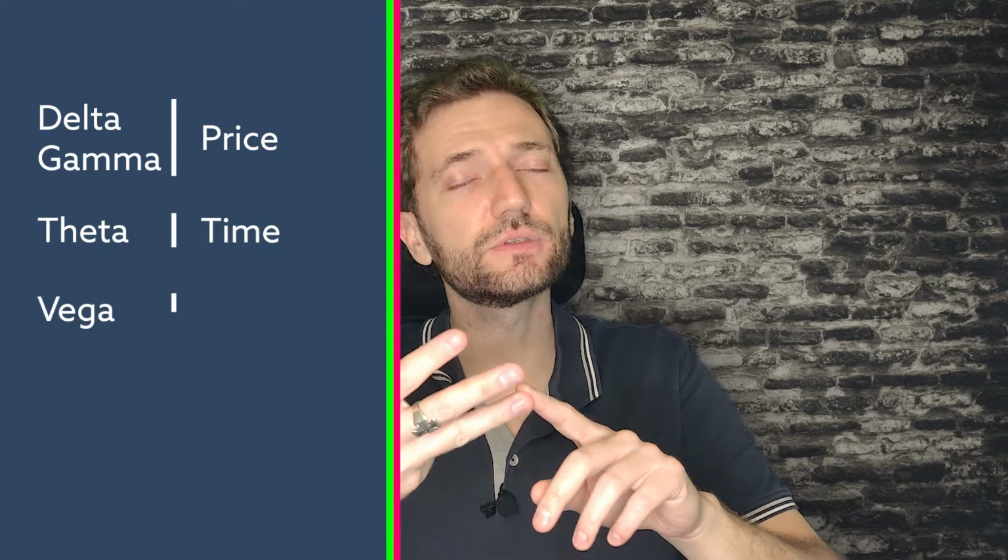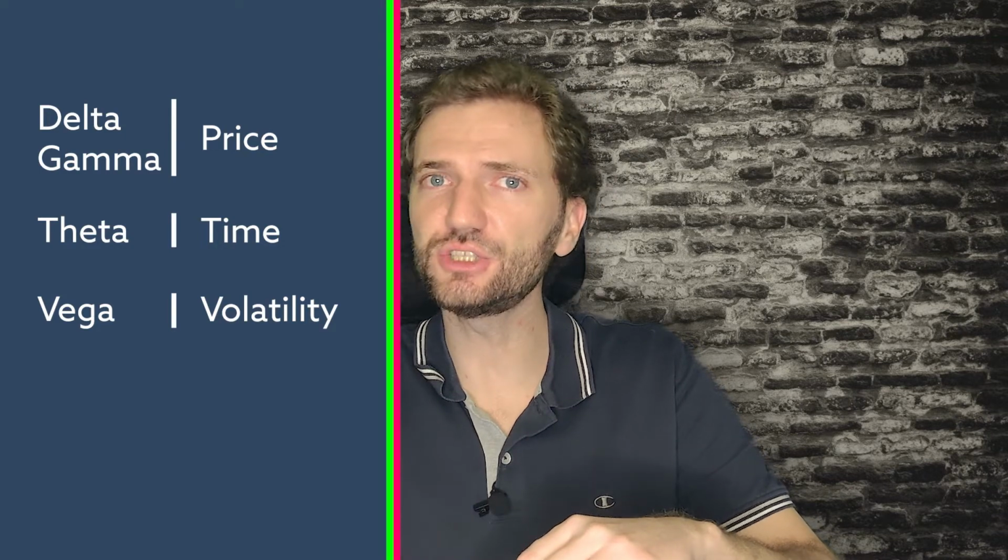The Greeks tell you how an options contract premium can change based on its variable. We have delta and gamma for price changes in the underlying asset, theta for the time decay of the contract, and vega for the volatility change. These don't tell you how an option is priced, but how the price will change in the future.